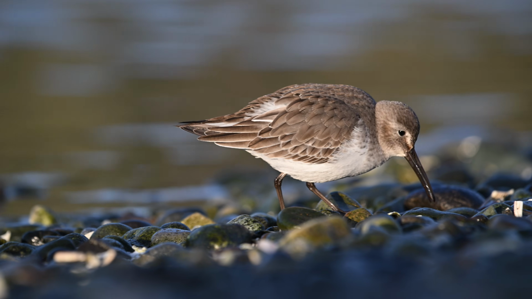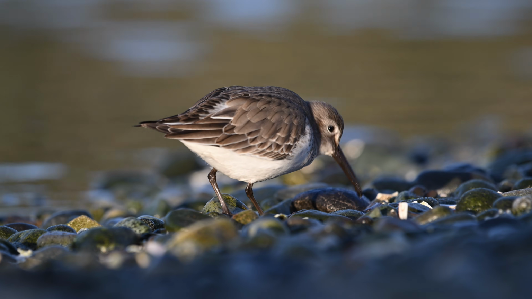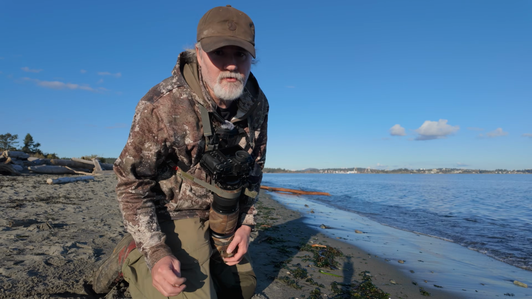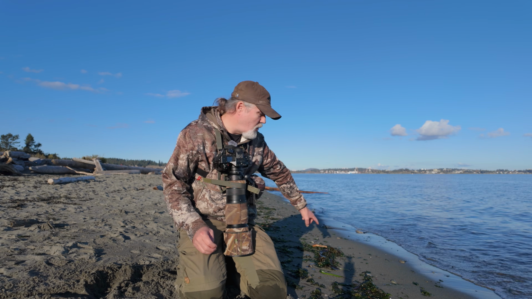So obviously you need to be really careful and aware of what the tides are doing. I'm about 20 minutes from the high tide right now, but it's quite a calm day. Same thing with wave action, you have to be really careful. So with shorebirds, what's going to end up happening is they're going to work along the shoreline.